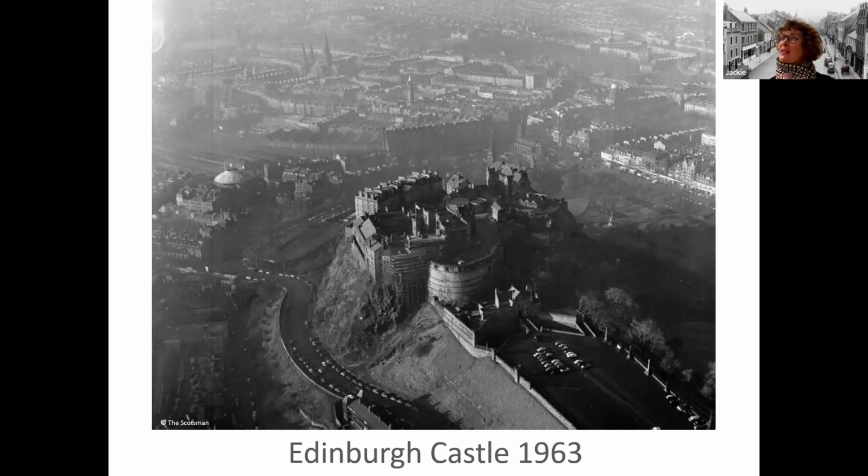It's funny when you look at these because everything looks so familiar. Not a huge amount has changed yet. There's lots of differences.